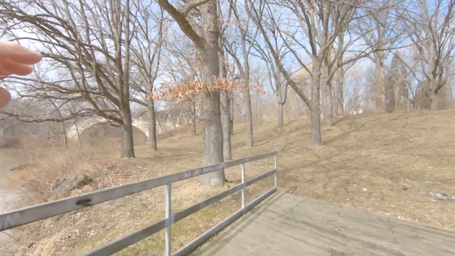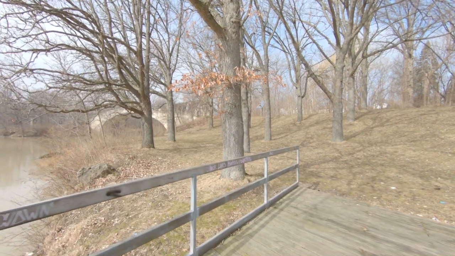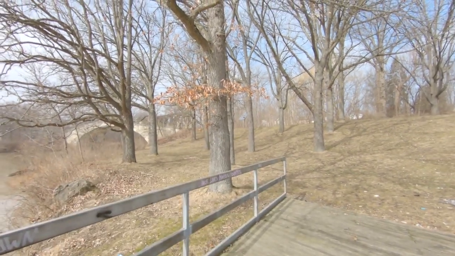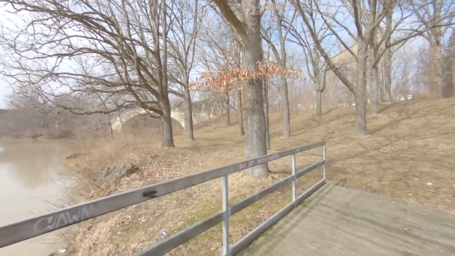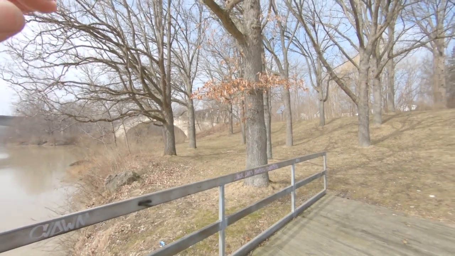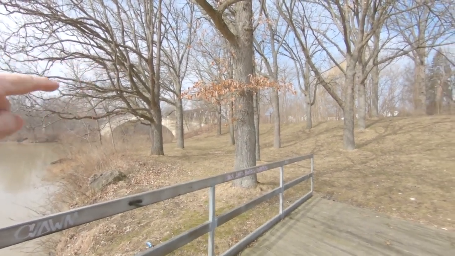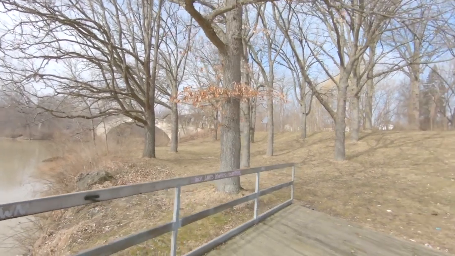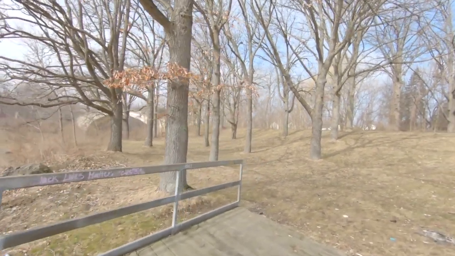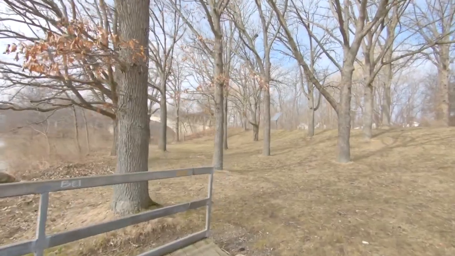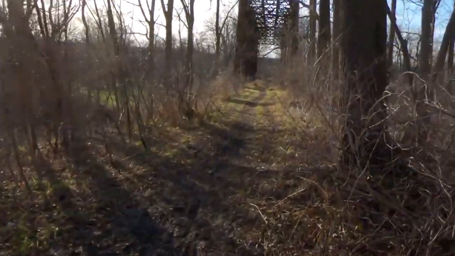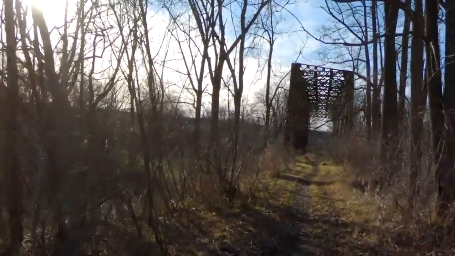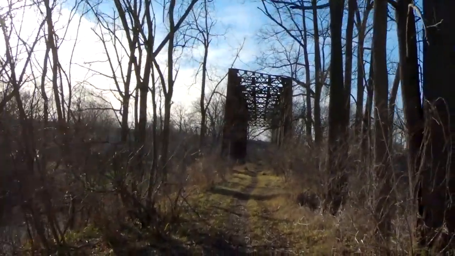Even the railroad that was built in the 1880s had no canal to worry about. So in the early 1900s they had to build a bridge over the canal, and we'll see that up ahead. Let's go up there and examine that railroad bridge. Okay, this is the trail leading to the old railroad bridge.